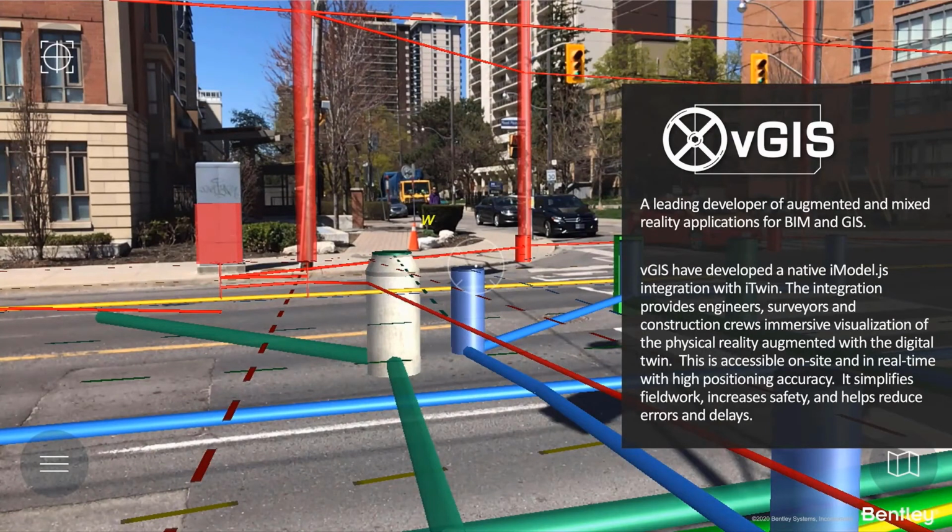Here's an example where VGIS has used iTwin technologies to create an augmented reality application. This is based on our open source technologies, essentially. In this case, they're overlaying some utilities and subsurface information in an iPad application, and they're able to view in real time on a street corner what utility information they are able to see, and this is going to help workers understand what it is that they're dealing with.